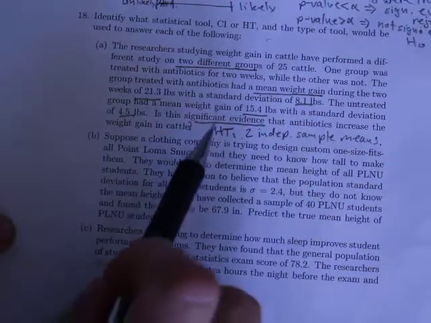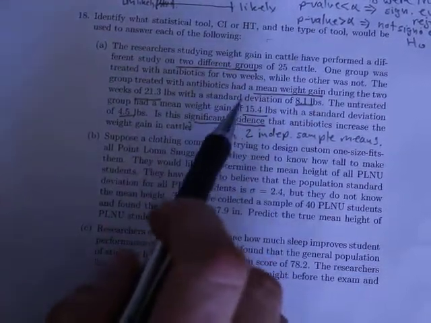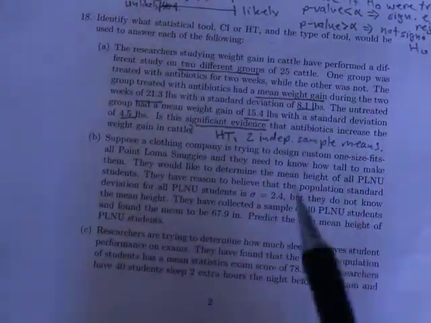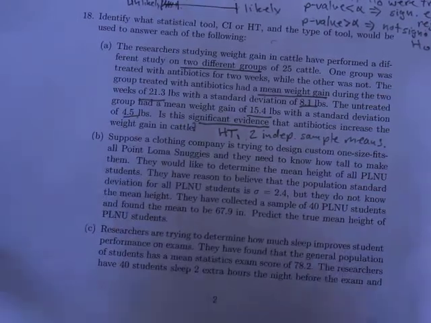And they are independent because there's no relationship between the two groups of 25. It is not a matched pairs.